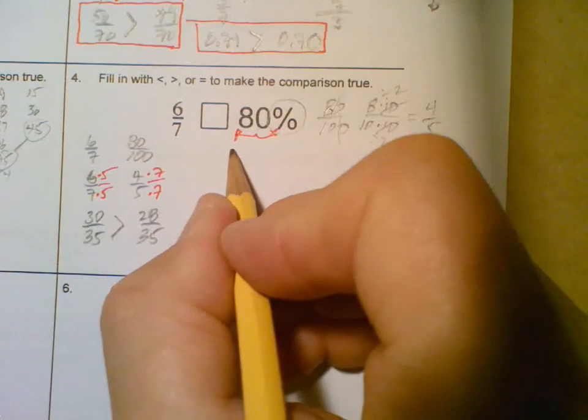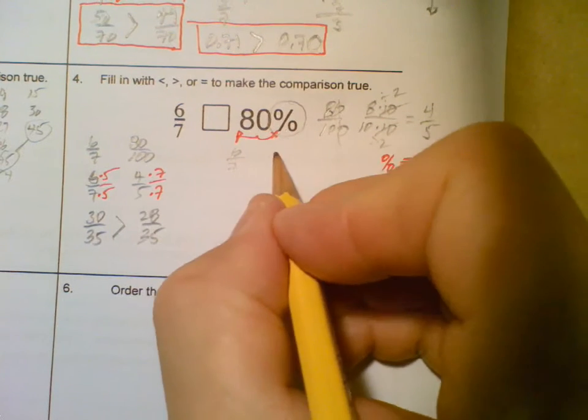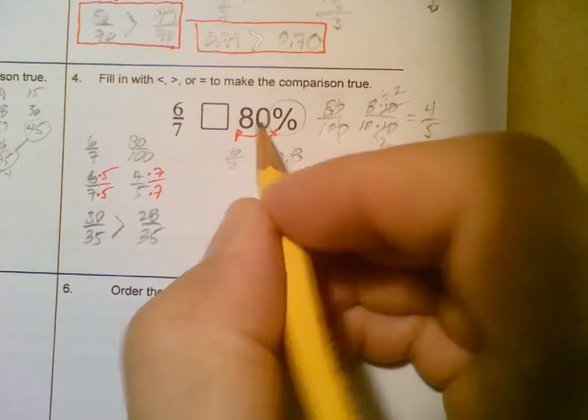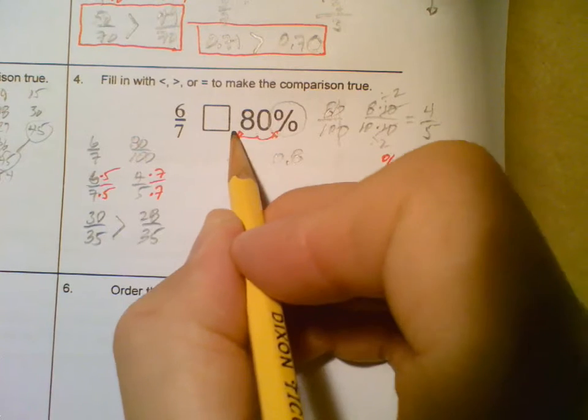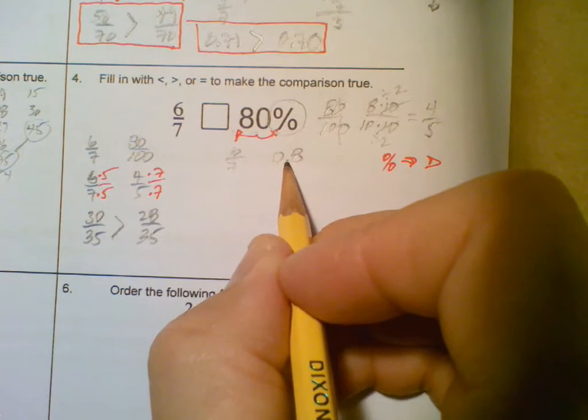That's the shortcut. So that means I have 6/7, and I'm comparing it to 0 and 8/10, right? So I went once, twice. Now the decimal point's right in front of the 8, to the left of 8.